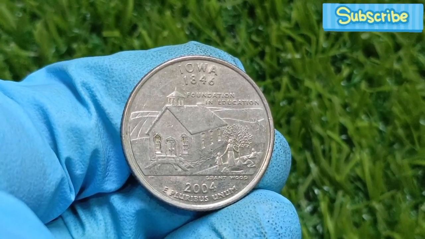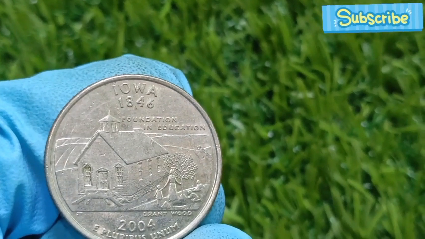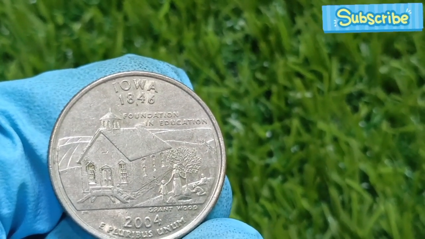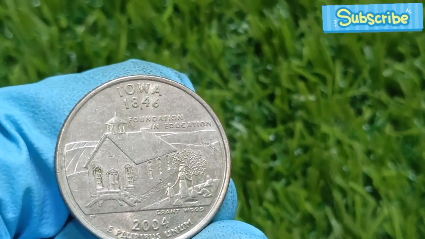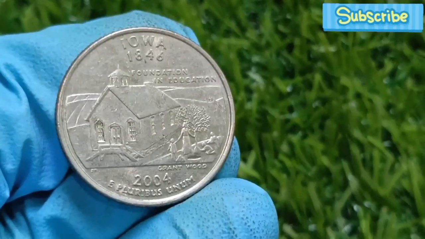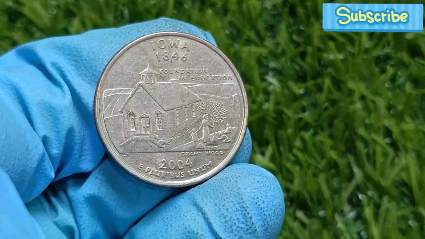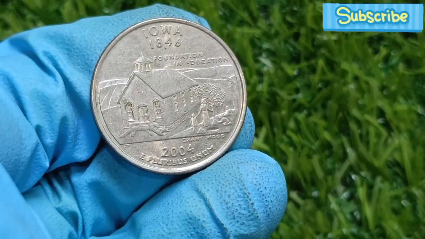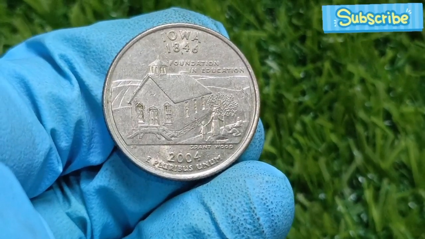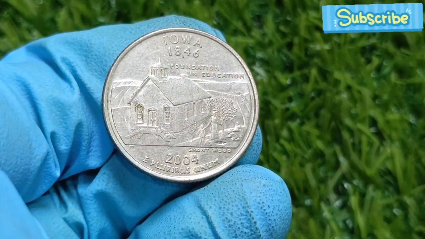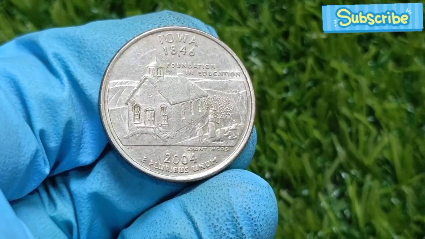Outro. Background music builds. The 2004 Iowa State Quarter is more than just 25 cents. It's a miniature work of art, a tribute to American education, and a symbol of one state's heritage. Whether you're a seasoned collector or just getting started, this coin is a must-have in any collection.